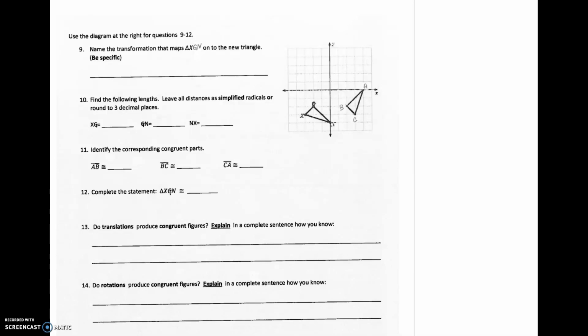All right, we're on the second page of the study guide. Questions 9 through 12, really similar to the ones we just did. So what type of transformation is this? Well, we should recognize that this is a rotation.